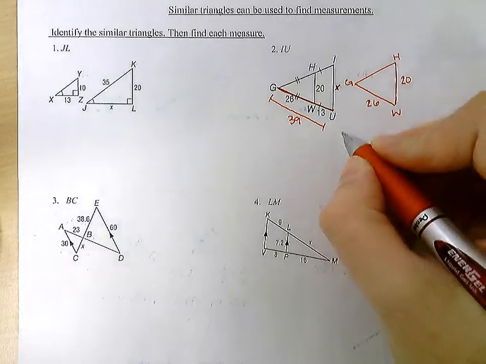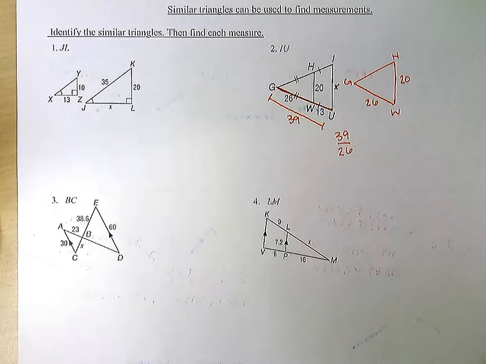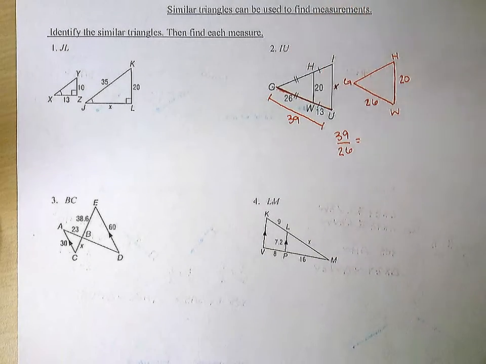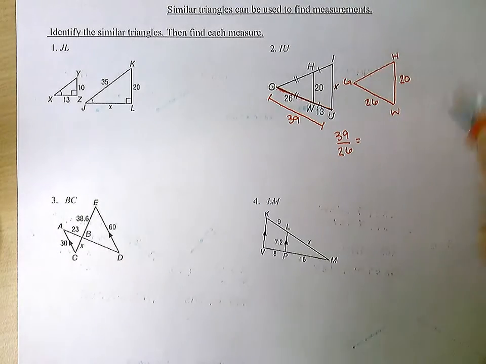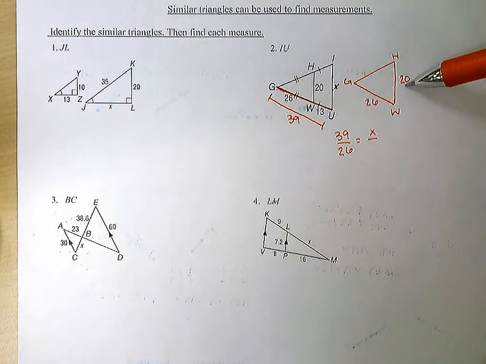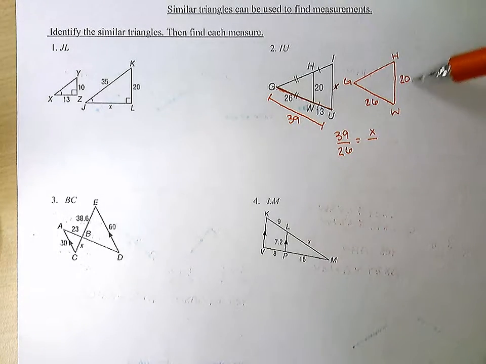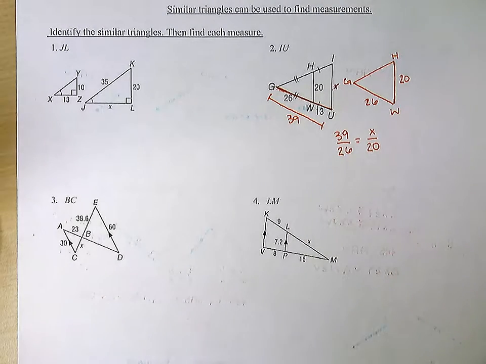So I can set up this ratio of 39 to 26 equal to, since I started with my larger triangle, again, start with your larger triangle side here, which is x, to its corresponding side in the smaller triangle that I drew out to the side here of 20. Now again, all you have to do is cross multiply.